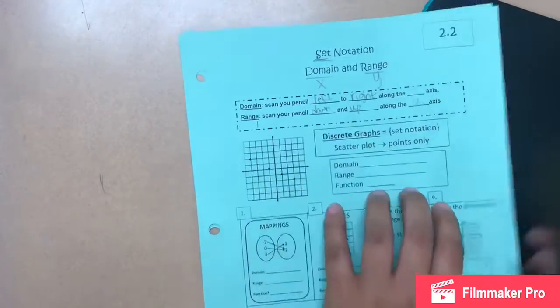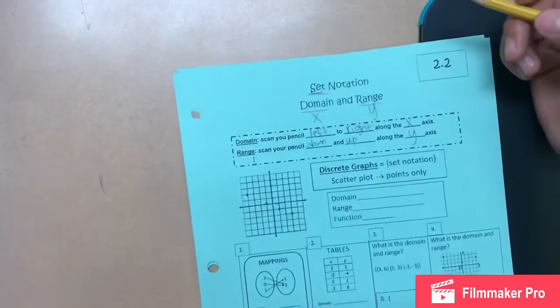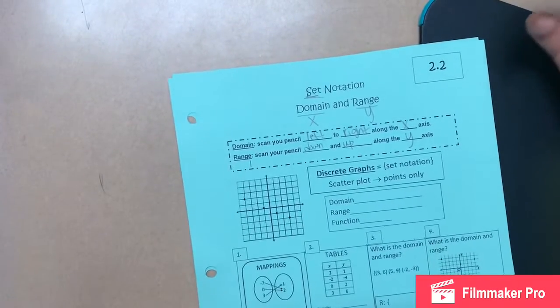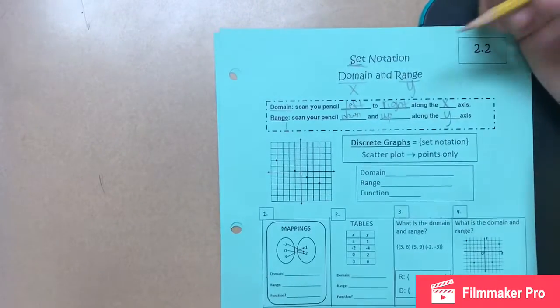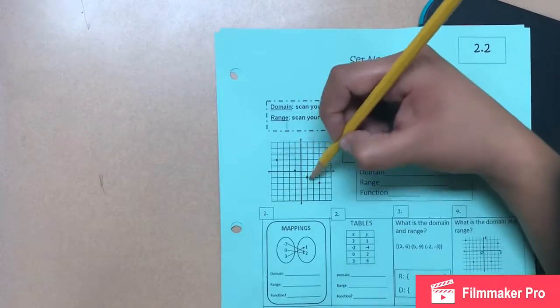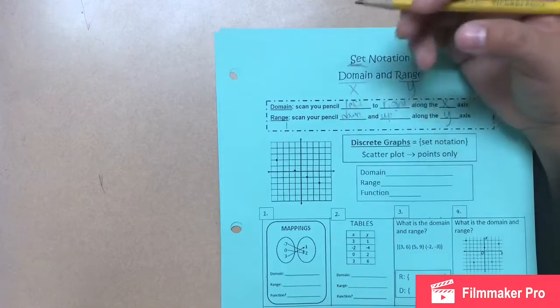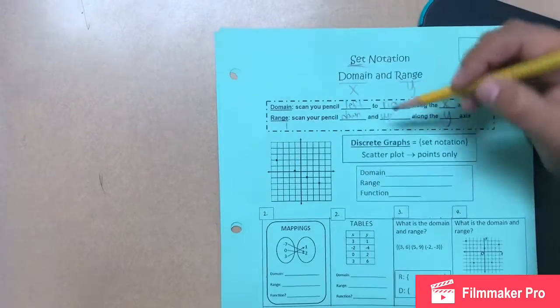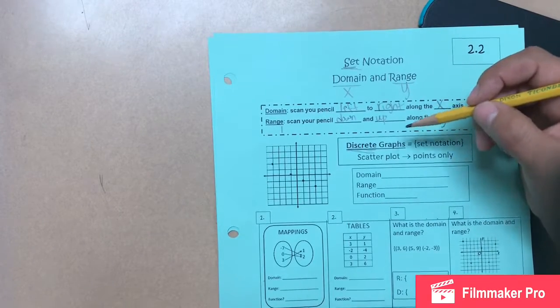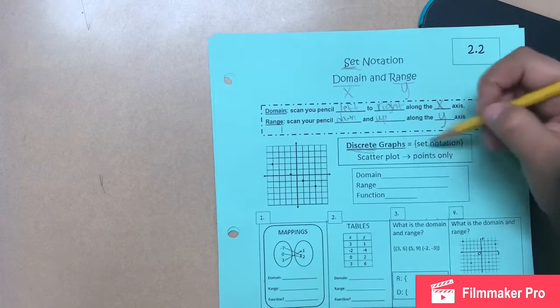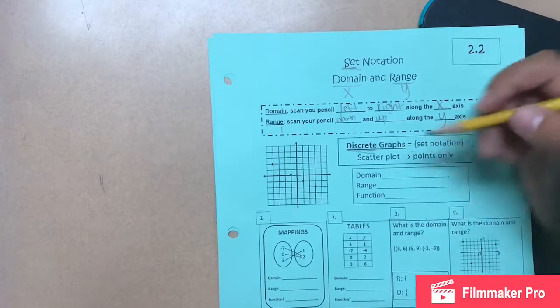If I look at a graph, the reason why we use set notation is when I'm talking about a specific list of points. So if you look at this graph right here, none of them are connected. The dots are individual dots. When dots are connected, it's called continuous, but when it's not connected, it's called discrete. A graph where dots are not connected is called a discrete graph. So that's why we use set notation in this instance.